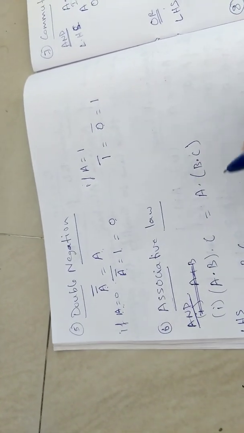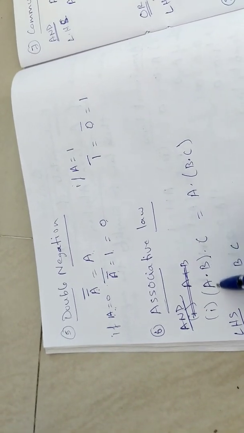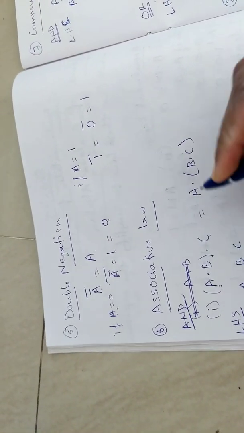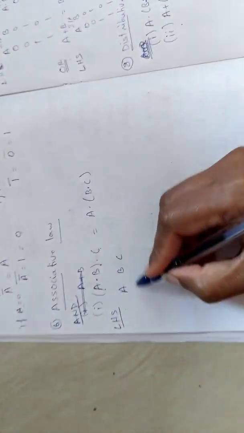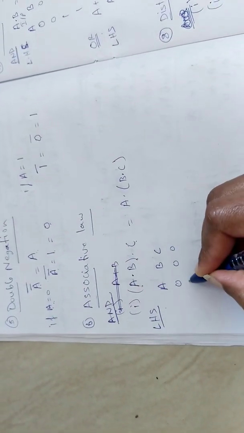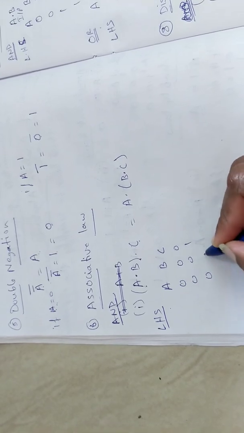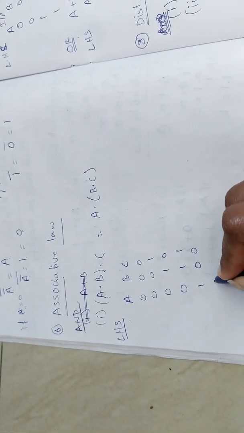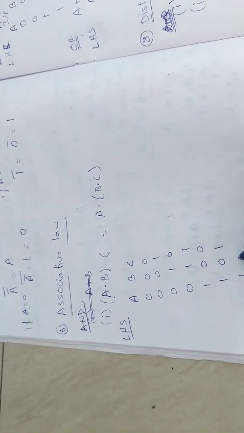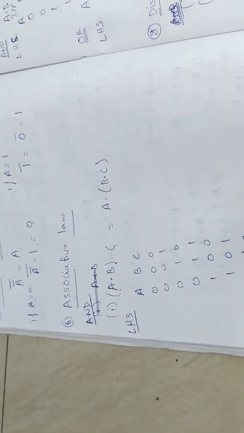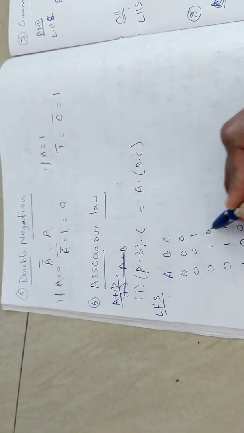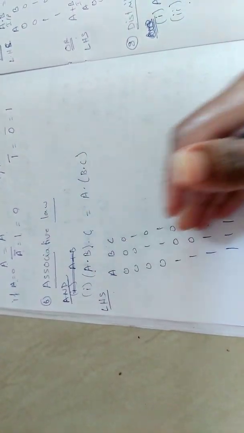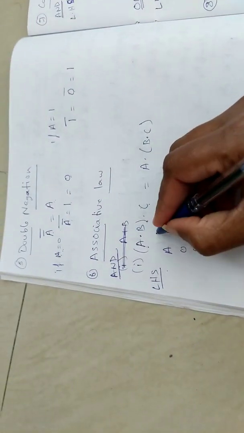So what I'm going to do here, first the bracket I'll finish off, A dot B, and then I'll go for the C. Right, first let me write the combinations of ABC. So it is 0 0 0, 0 0 1, 0 1 0. I have taught you how to write this in the earlier videos. So you have to write all the 8 combinations, 1 2 3 4 5 6 7 8. 8 inputs because of 3 variables, first you make all the 8 input combinations.